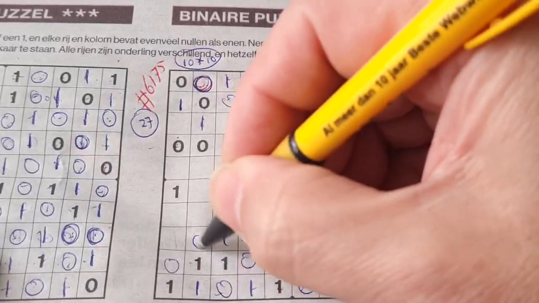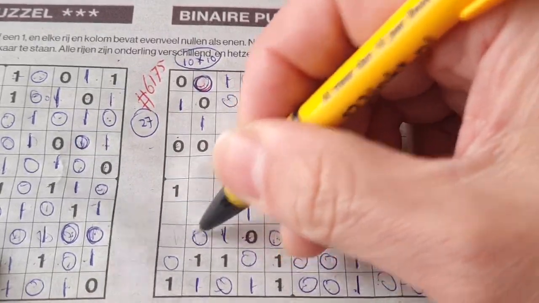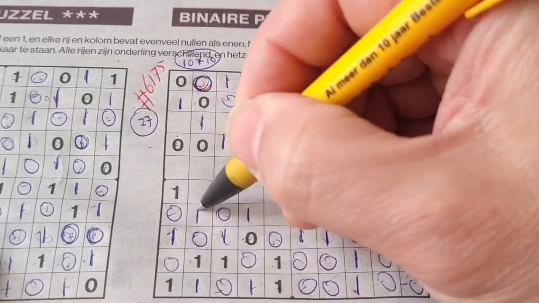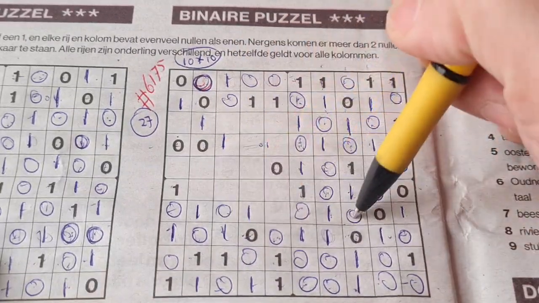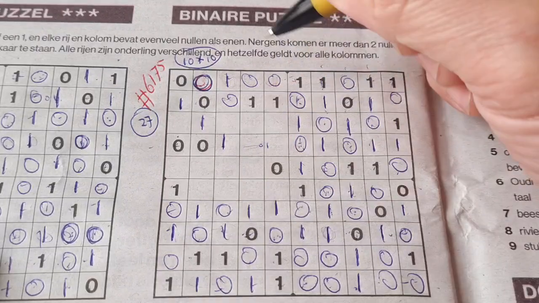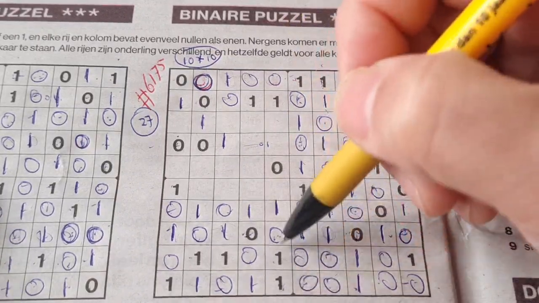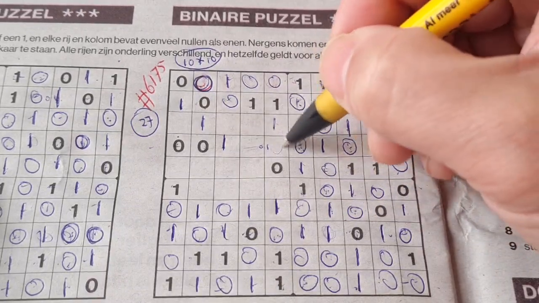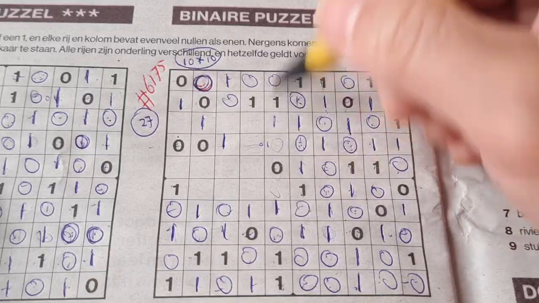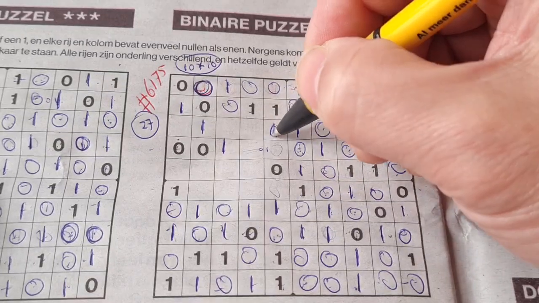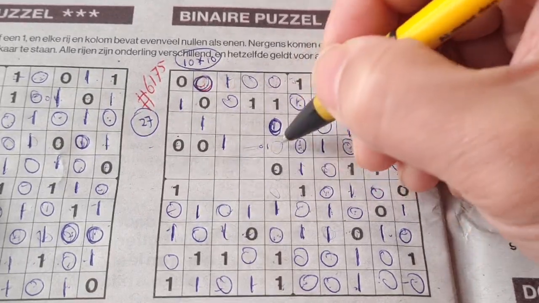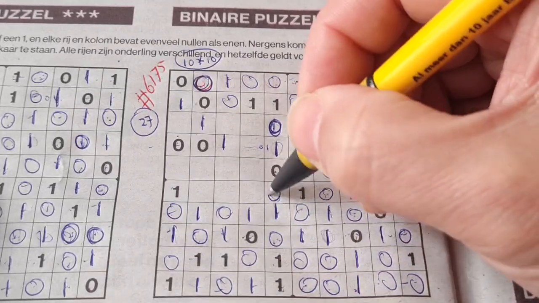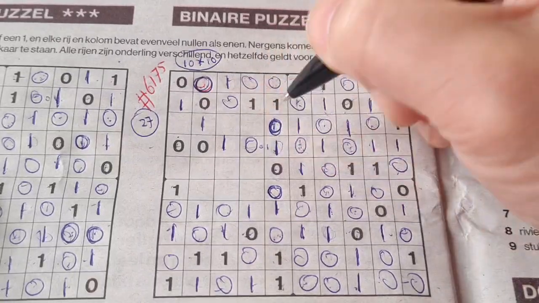Double 1, here no, there no. 1, 2, 3, 4, 5 O's, so the rest are 1s. Between 2 ones comes an O. Between 2 O's comes a 1. 1, 2, 3, 4, 5 O's, so the rest are 1s. 1, 2, 3, 4 ones. If I place number 5 there, then we have 3 O's in a row in this column. Not allowed by one of the rules, so this must be 1. This should be no. Between 2 O's comes a 1. 1, 2, 3, 4, 5 ones, so the rest are O's. Between 2 ones comes an O.